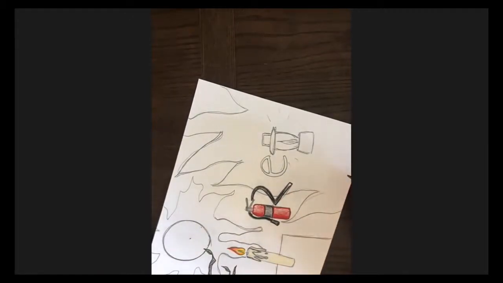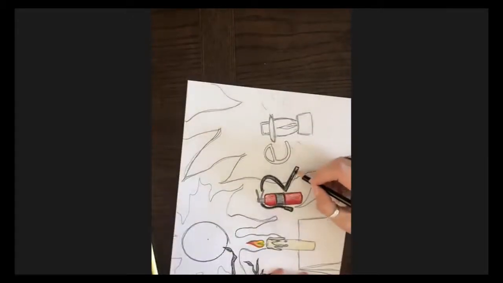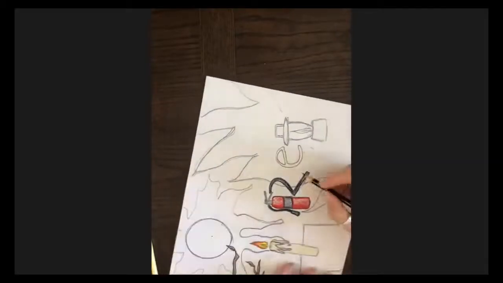Megan had a good idea to use the moon for a C. Ooh, yeah, that's a good one. Crescent moon.